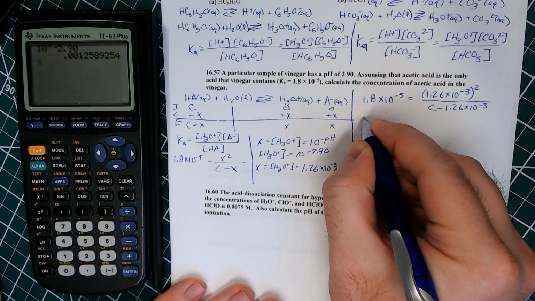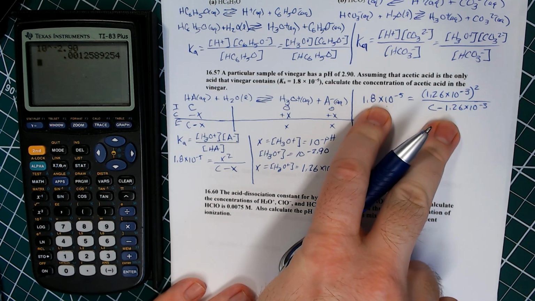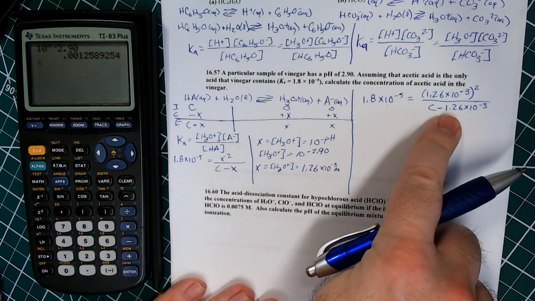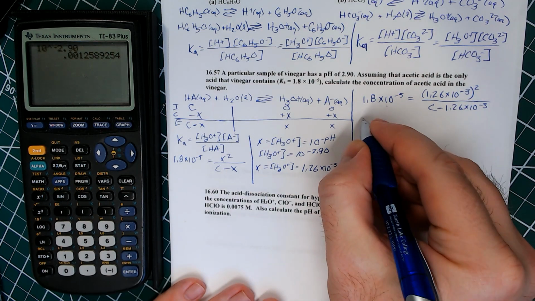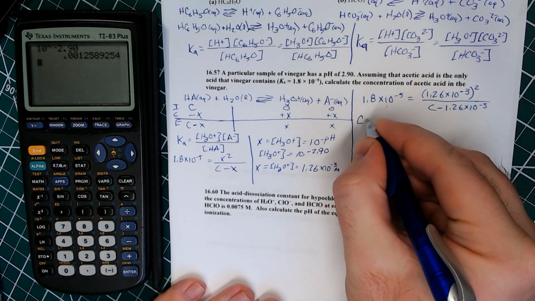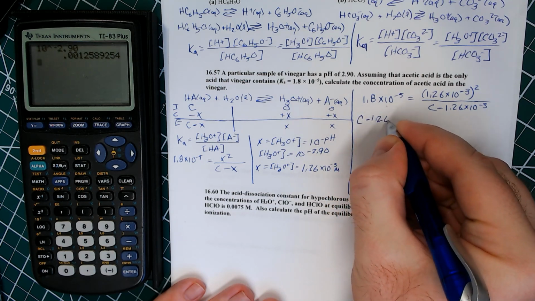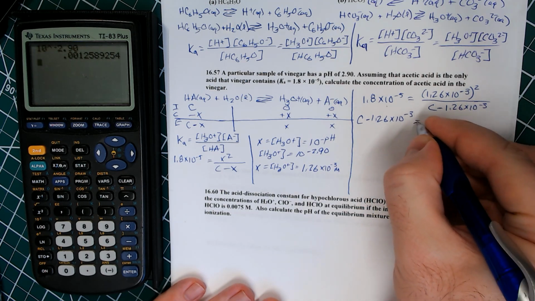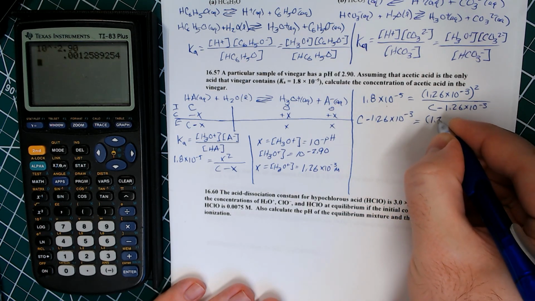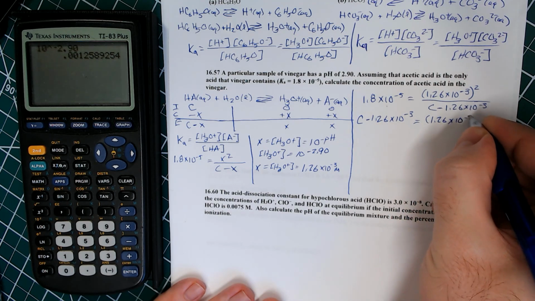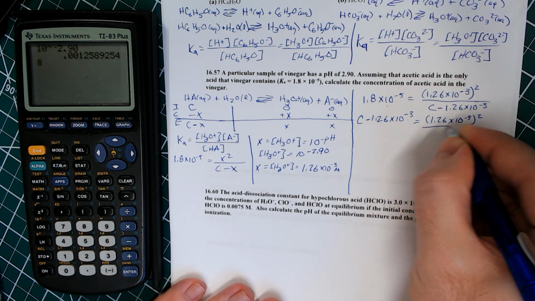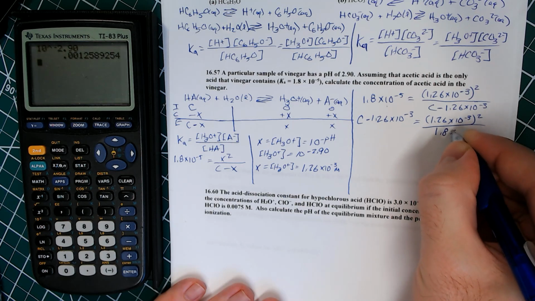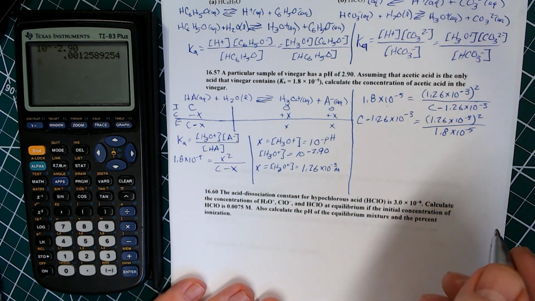So when we do that, essentially we're switching places between these two values, the value here and the value in the denominator. So that will give us C minus 1.26 times 10 to the negative 3 is equal to 1.26 times 10 to the negative 3 squared over 1.8 times 10 to the negative 5.